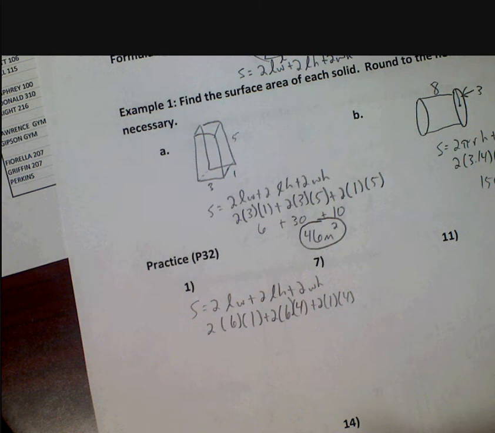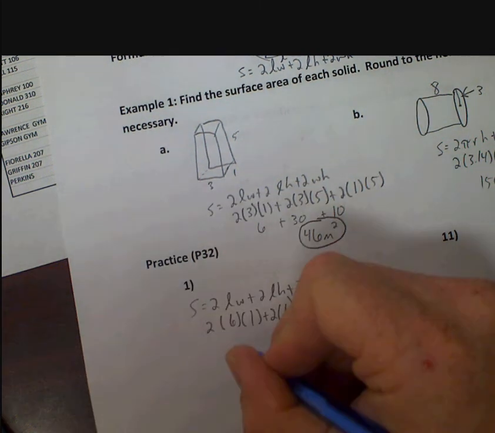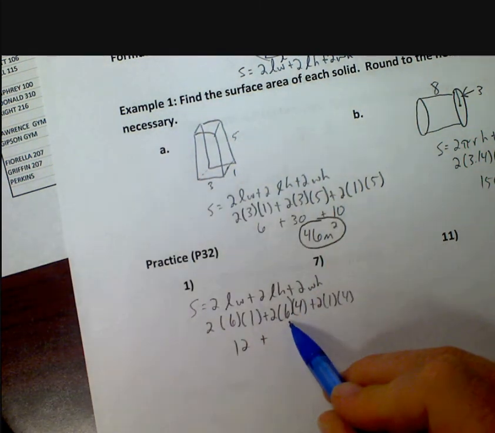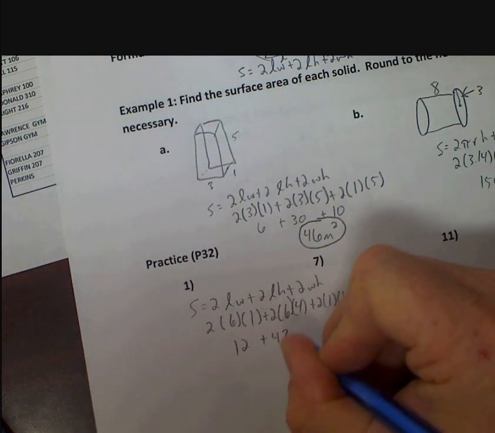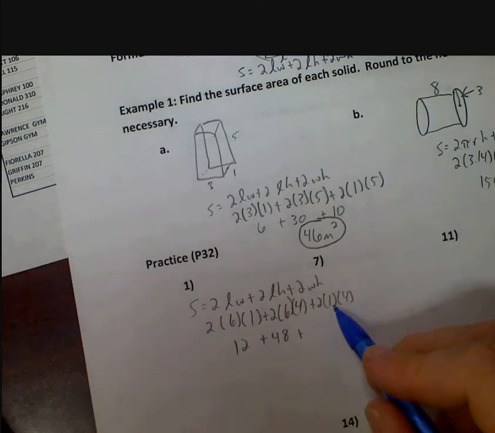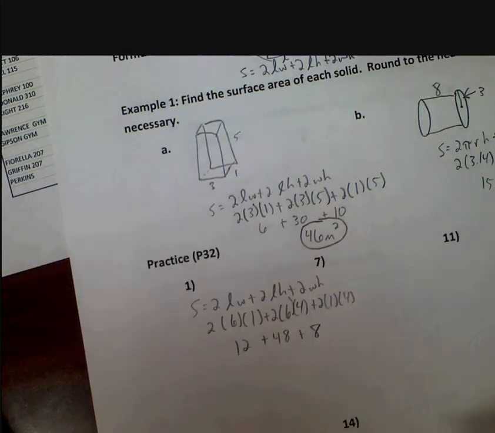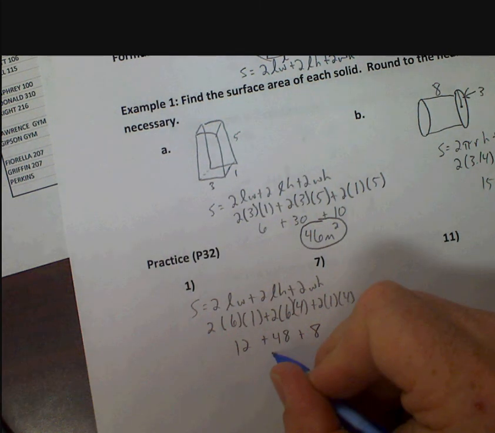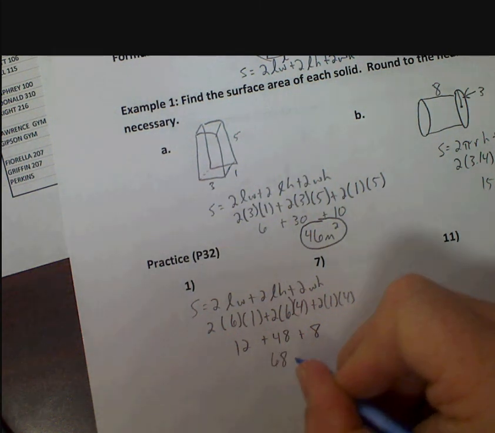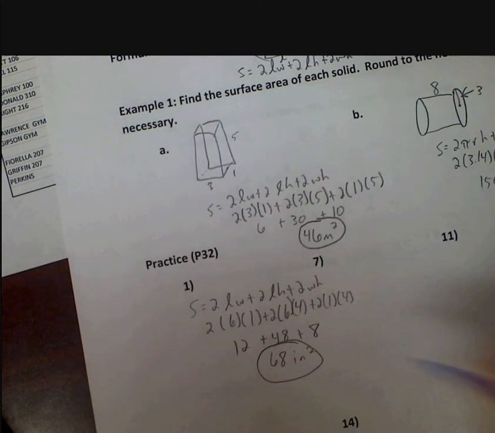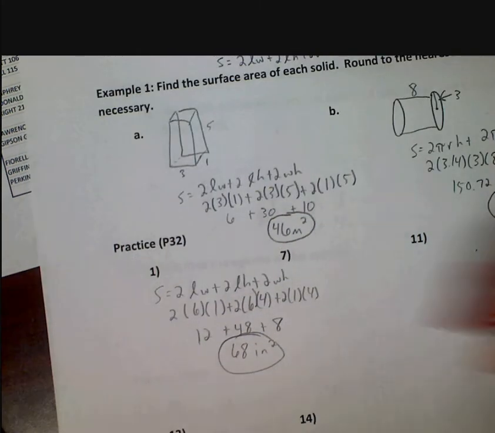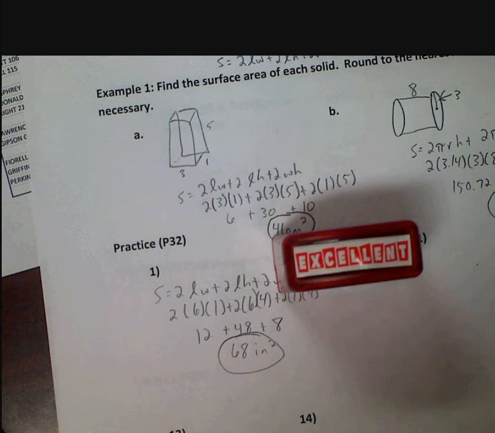So all I need to do is multiply. 2 times 6 times 1 is 12. 2 times 6 is 12, 12 times 4 is 48. 2 times 1 times 4 is 8. So that would give me 68. And we measured in inches squared. Go ahead and pause the video for number 7 and try.